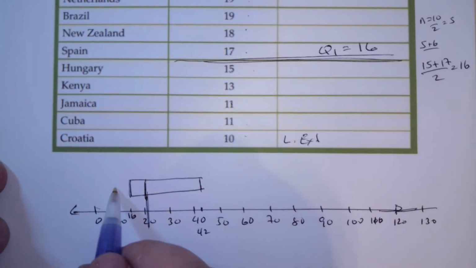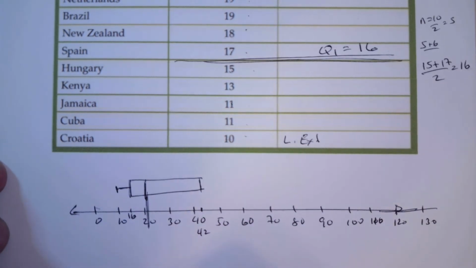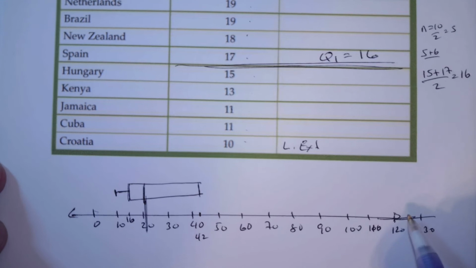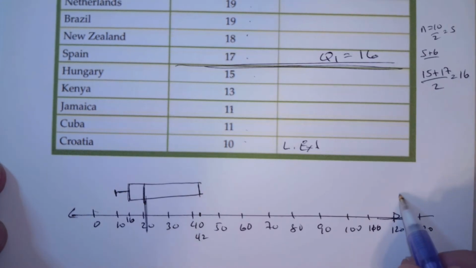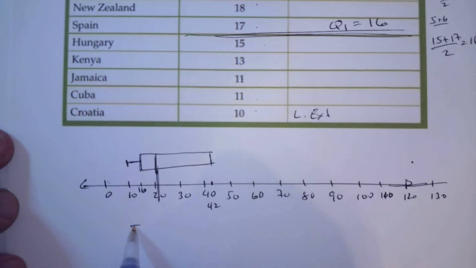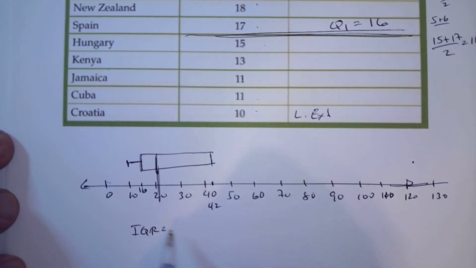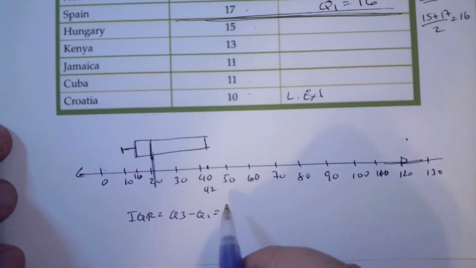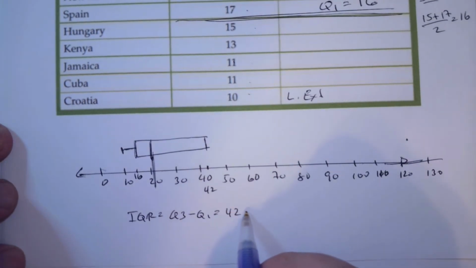And the lowest is 10. The highest is 121. But remember, the IQR is Q3 minus Q1. So it's 42 minus 16.